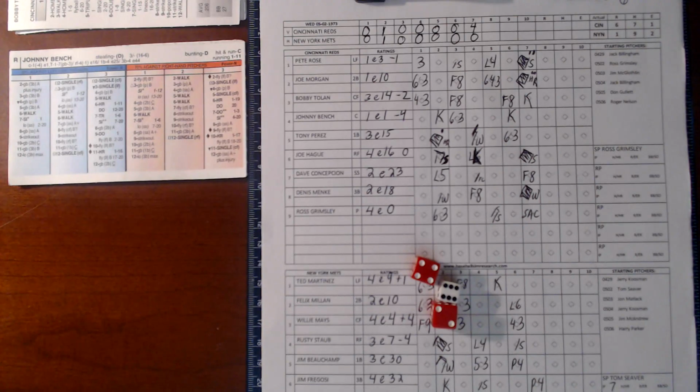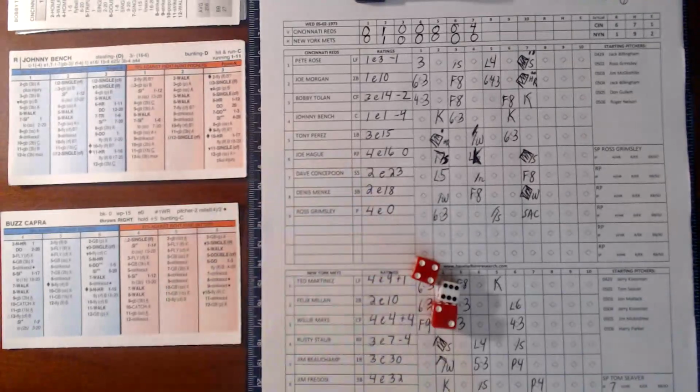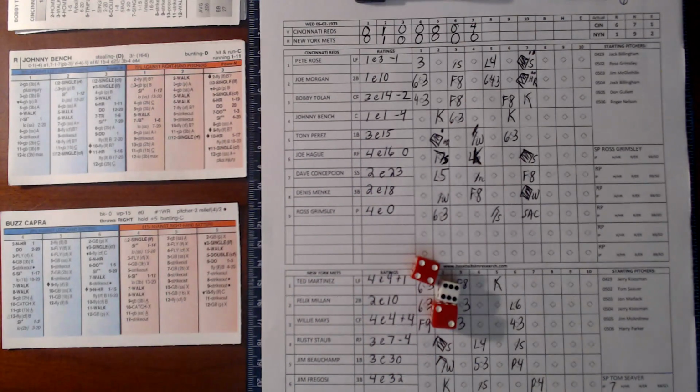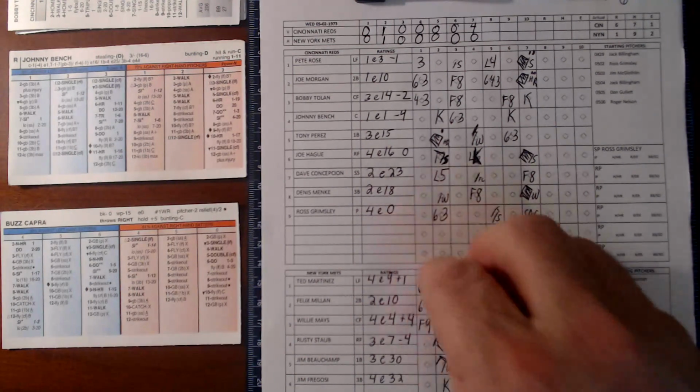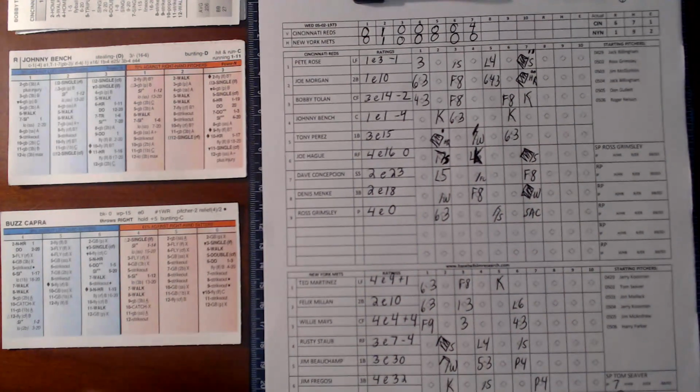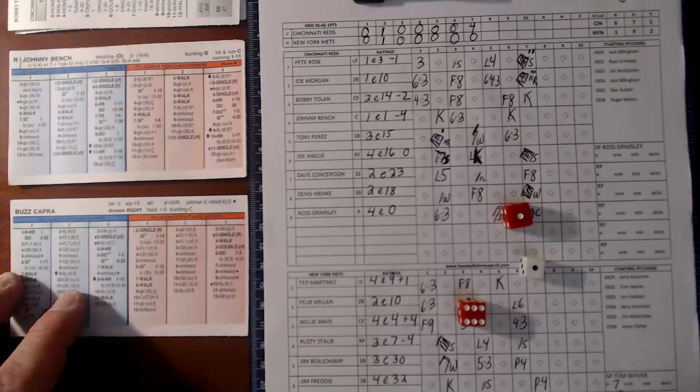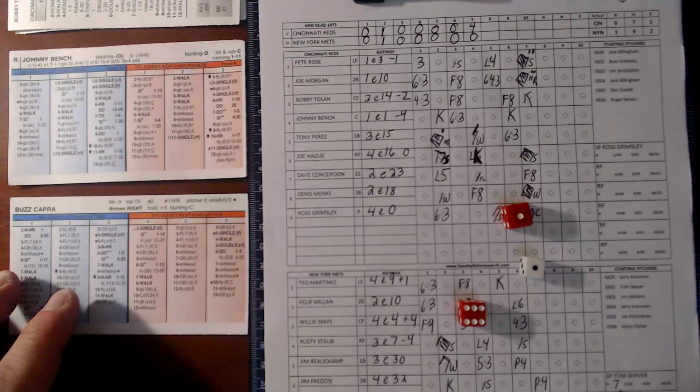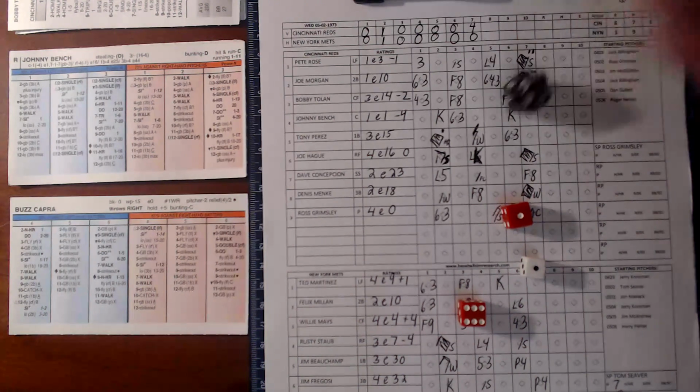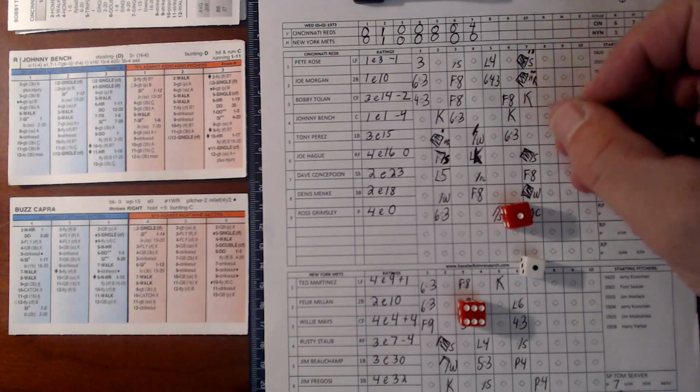Let's bring in Buzz Capra, see what he can do. All right, Seaver goes 7. Buzz Capra will be the pitcher, Johnny Bench the batter. 1-7. Capra's a righty. Single 1-6. Line out 7-20. Lines out. That was an 8.